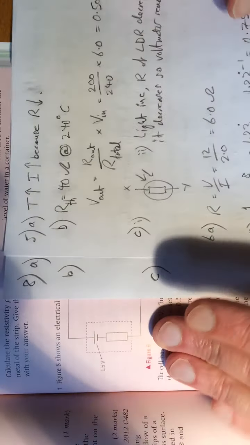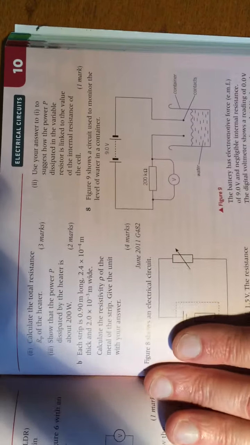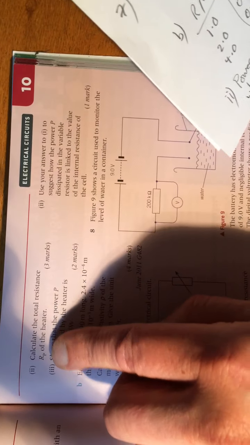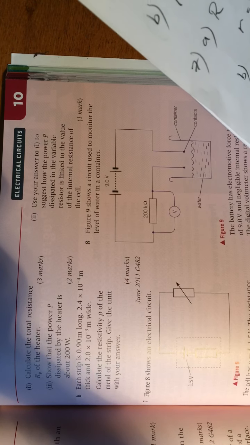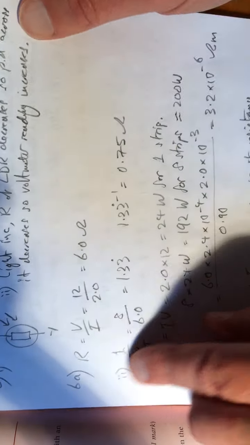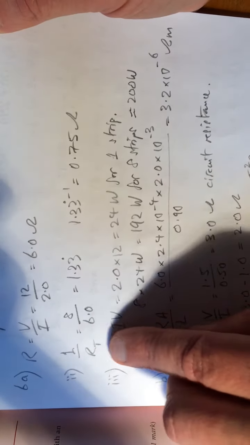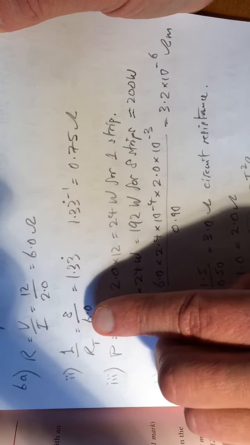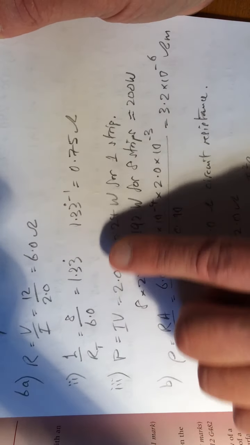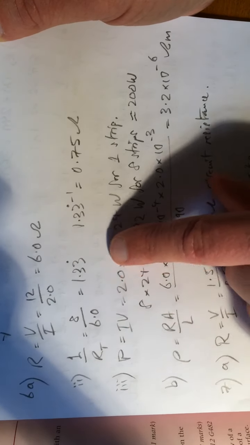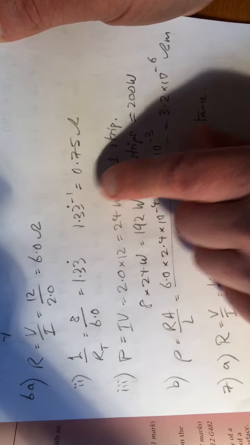Calculate the total resistance of the heater. We want to do 8 strips, so it's 8 over 6 surely. Let's see what I wrote. Here we are, 6 ohms. Second part of the question, yeah, we can just go 1 over R total equals, what will you do? Instead of writing it out 8 times, 1 over 6 plus 1 over 6 plus 1 over 6, just write 8 over 6.0, gives you 1.33 recurring. Take the reciprocal, 0.75 ohms is the total resistance of the network.